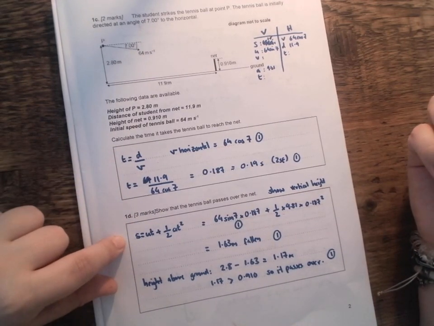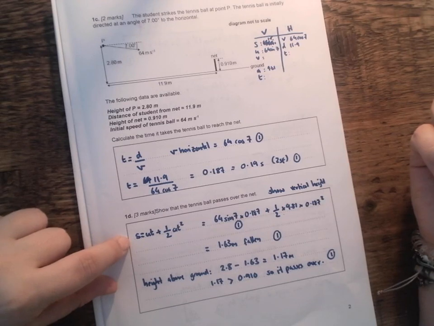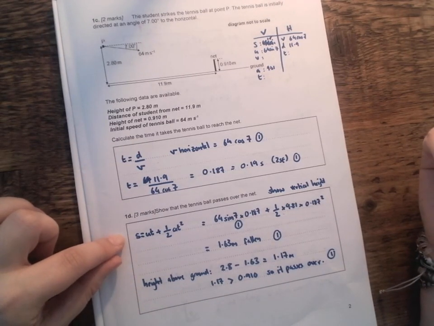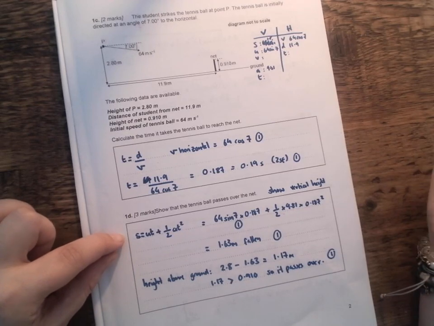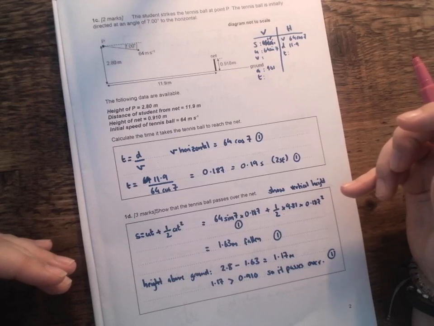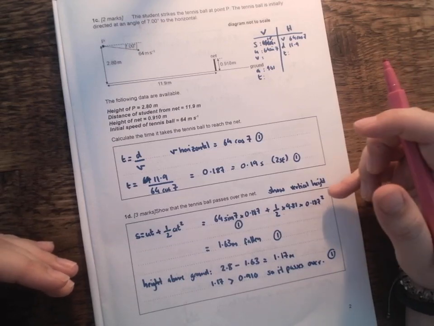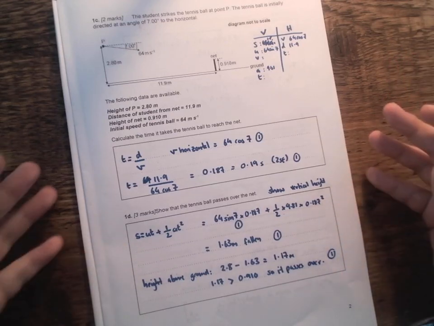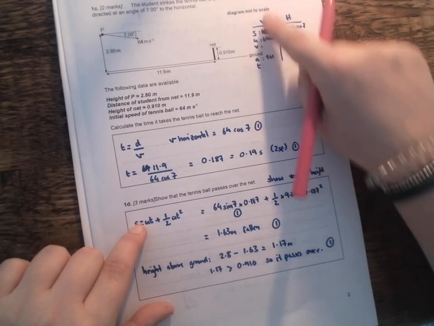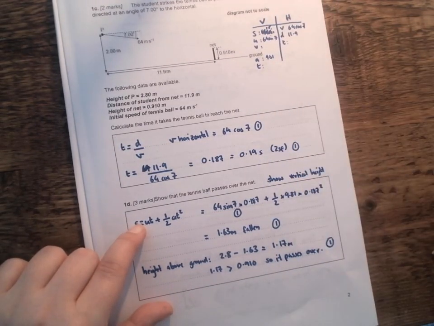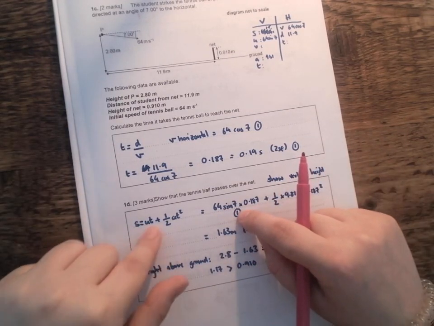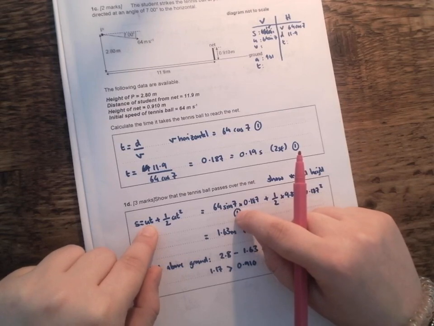The next part for D was asking you to show that the tennis ball passes over the net, and this one was a little bit more tricky because we're trying to show a vertical height. In this case, I'm going to be using my suvat equation to use my vertical components that I'm dealing with here, which is 64 sin 7, so I got one mark for recognizing my vertical component velocity.